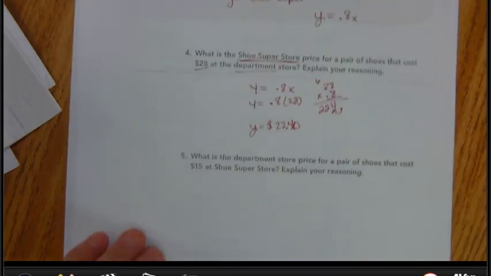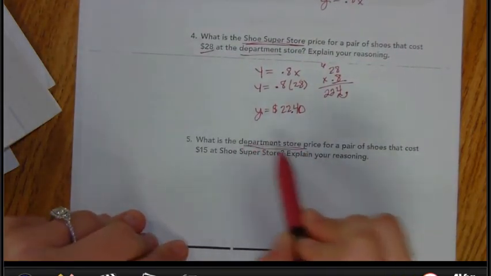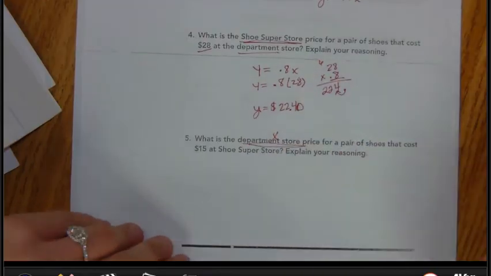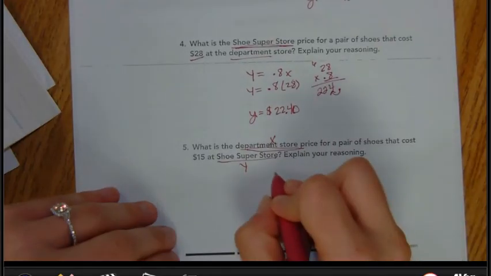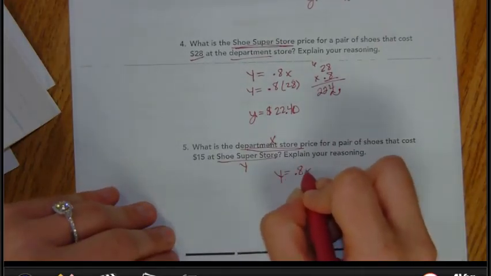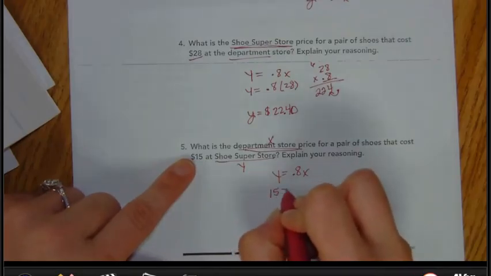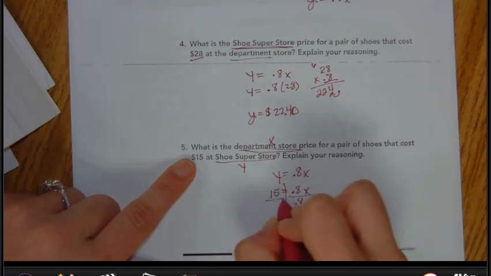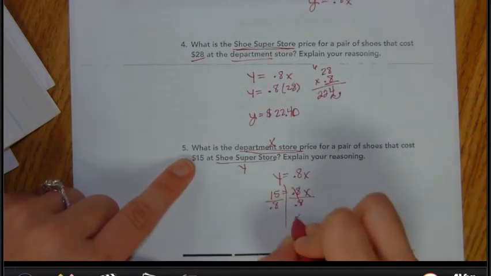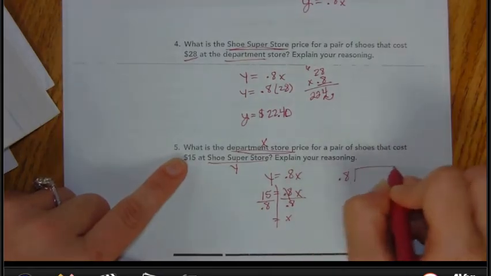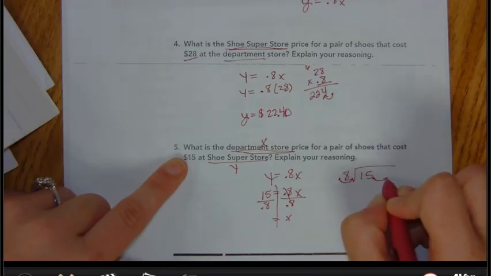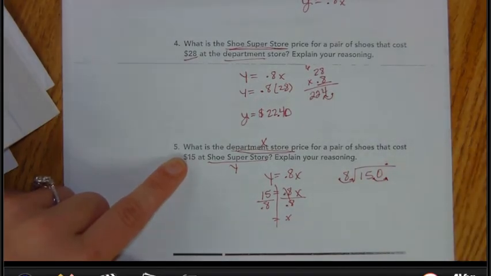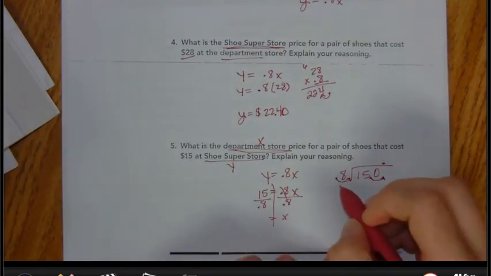Okay. All right. What is the department store price for the pair of shoes? So the department store is X. So what is X for a pair of shoes when the superstore Y is 15? So I have y is equal to 0.8x. I'm going to plug in 15 for y, and I'm going to solve for x. So I see I'm multiplying, so I'm going to divide by 0.8 on both sides. It goes to 1. So I have 15 over 0.8. I need to move my decimal to the right one time because I cannot have a decimal on the outside of the division.